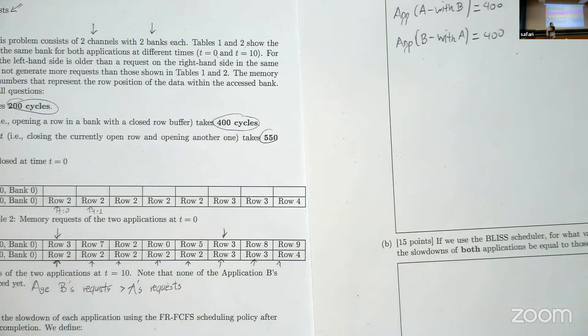Why do we open row 2? All the requests, application B, right? And then, as we can see, we have 4 requests for row 2. Do we charge these? From application B, I mean.